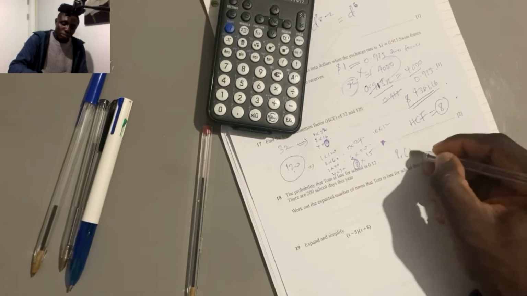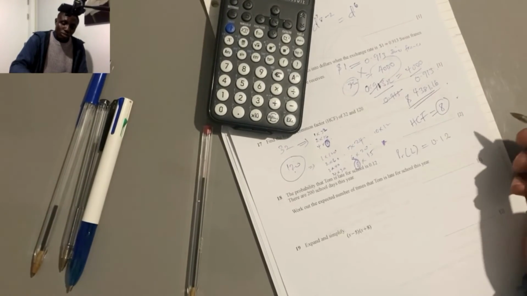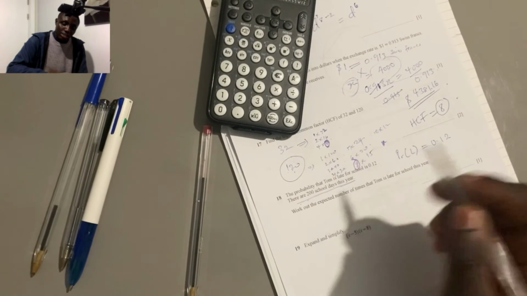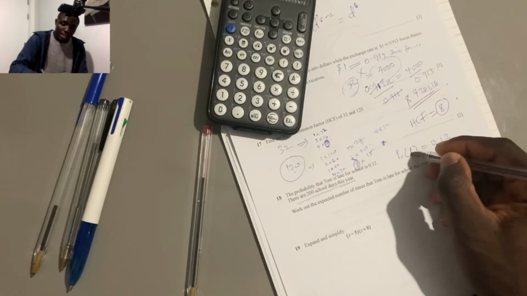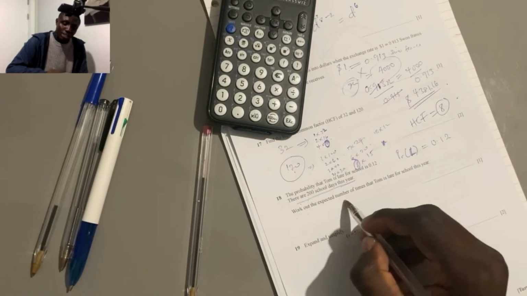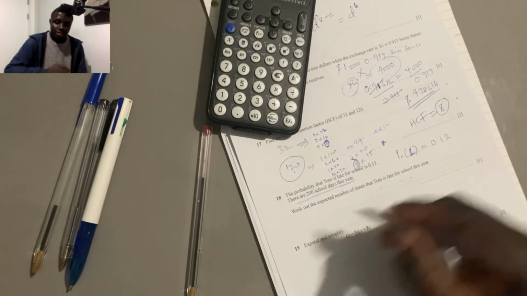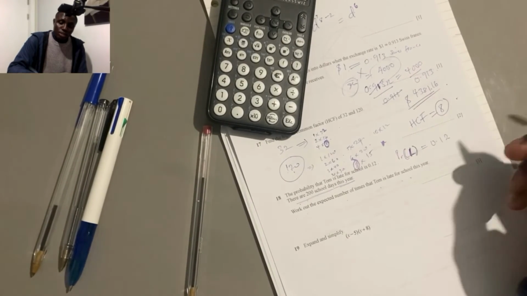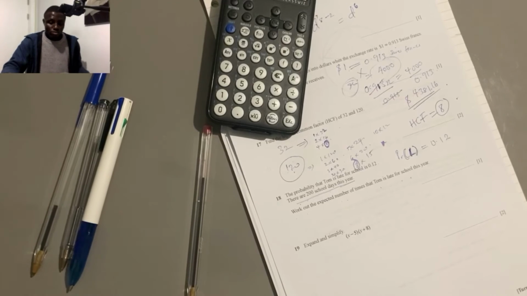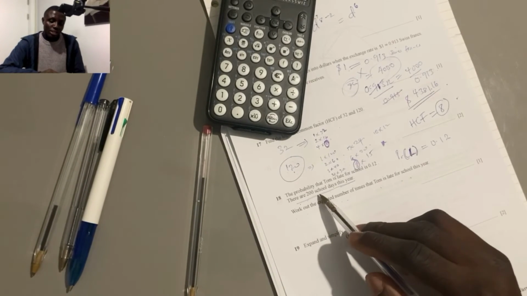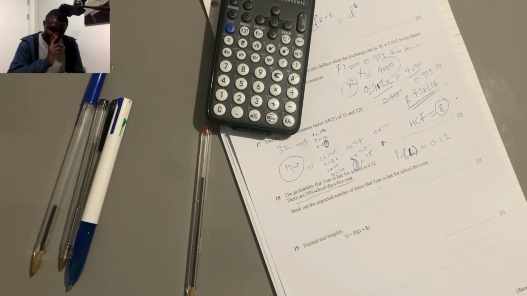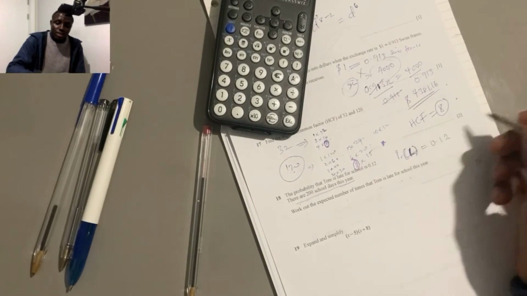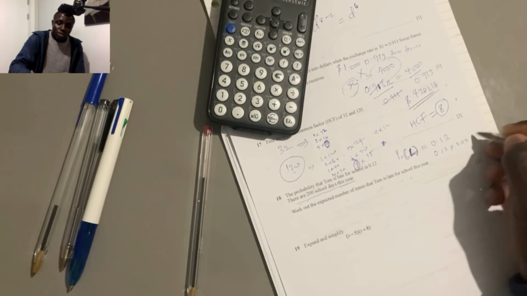So the last question: the probability that Tom is late for school is 0.12. There are 200 school days in this year. Work out the expected number of times that Tom is late for school. If the probability of him coming late is 0.12, and there are 200 days in this year, just multiply 0.12 times 200.